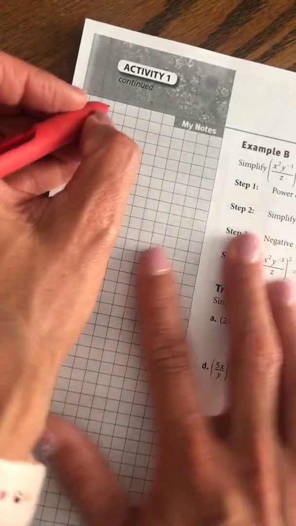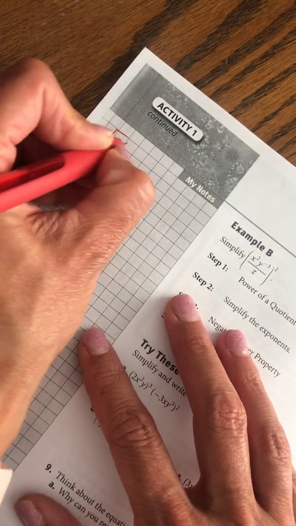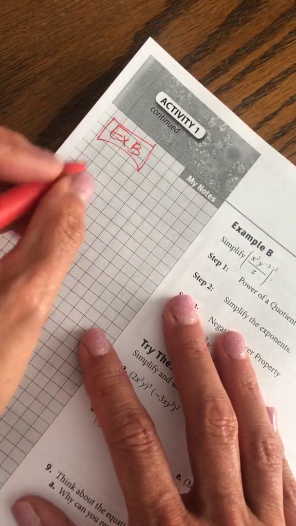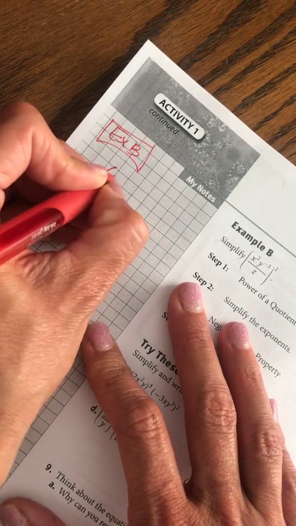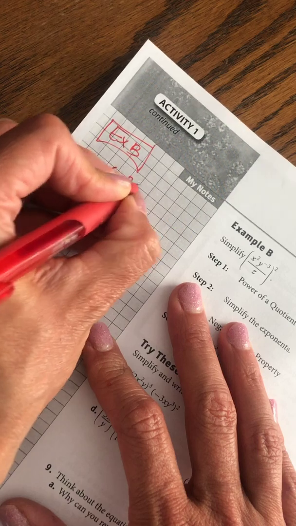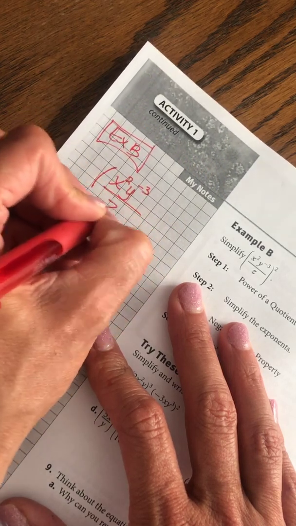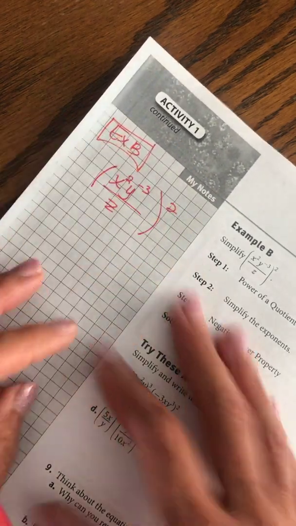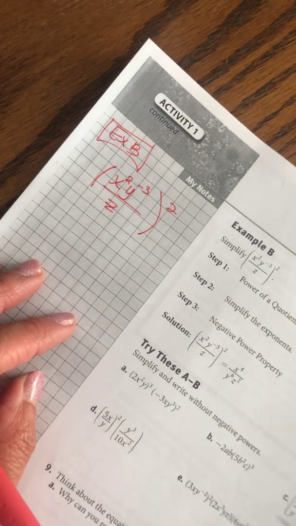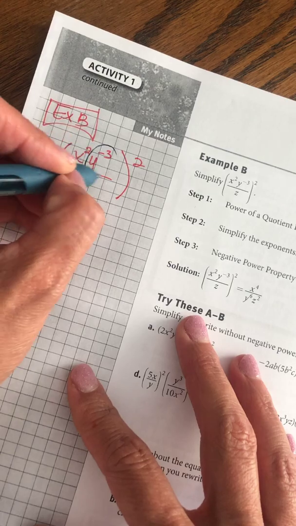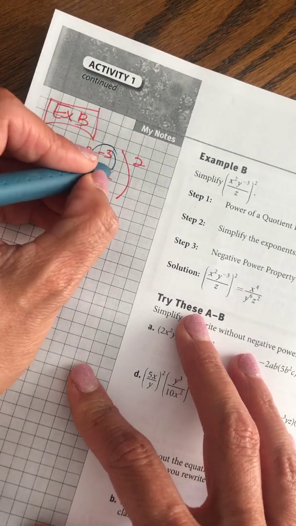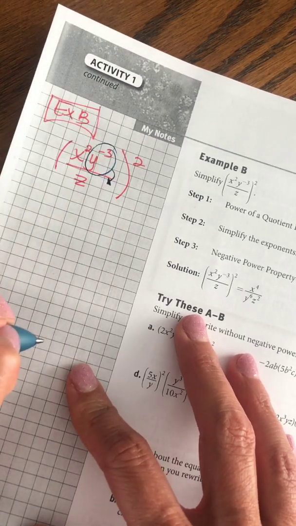Okay, so let's go ahead and do example B on the left. I'm sorry, I'm left-handed, so I have to turn the page so I can write straight or try to write straight. So we have x squared y to the negative 3rd over z, all raised to the 2nd power. Okay. Remember what I said? What we need to start with? Negative exponent. So let's get in that habit. So I have a negative exponent in there. I'm going to circle it so that I know where it's at. And I got to drop it like it's hot to invert it.